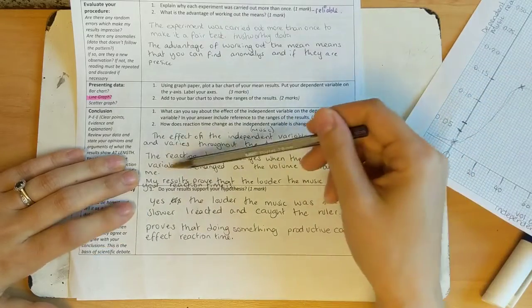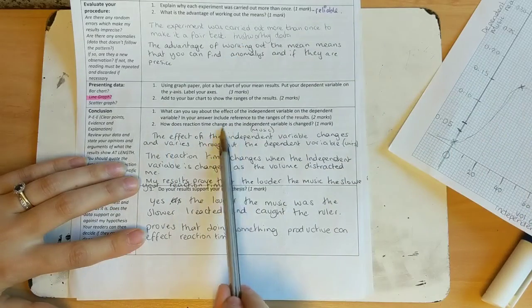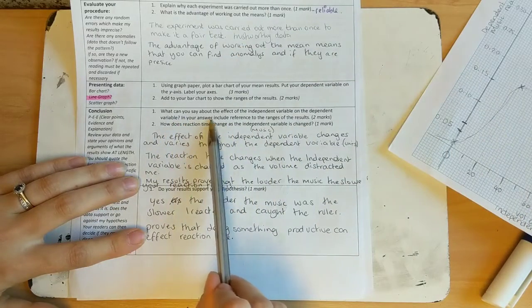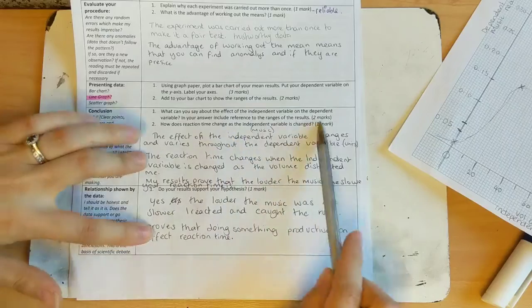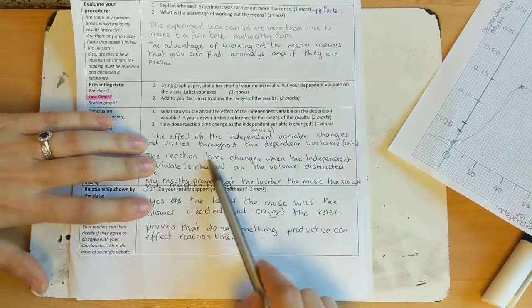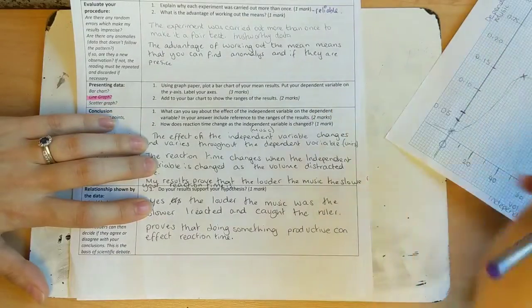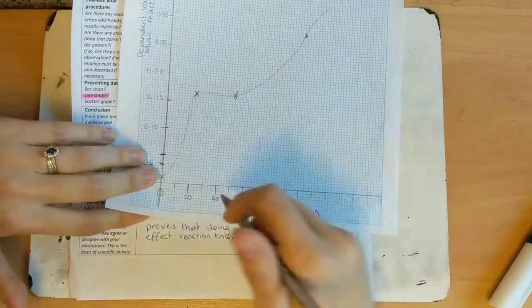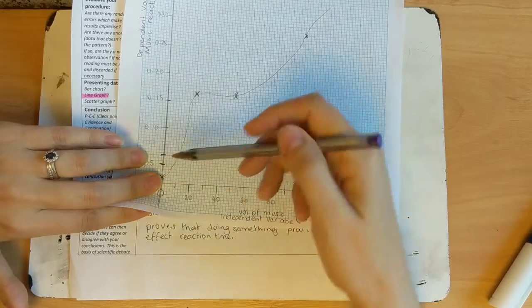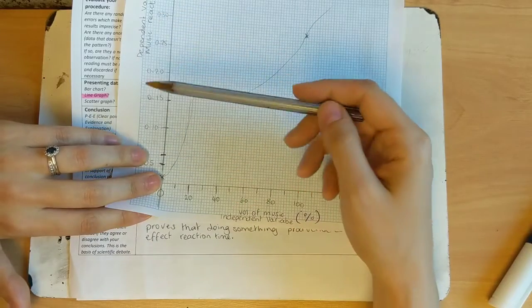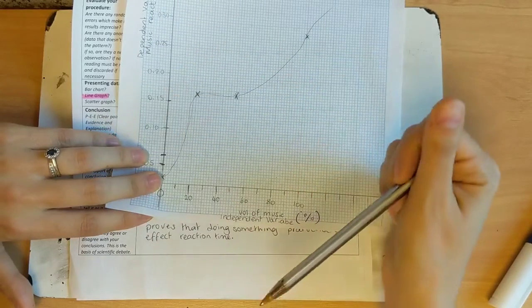It's because it's distraction. Yep. How does the reaction time change as the independent variable increases? In your answer, reference the results. This type of question can be worth 3 points. If you do it as a PEE, the point is: the higher the volume of music, the higher the reaction time.